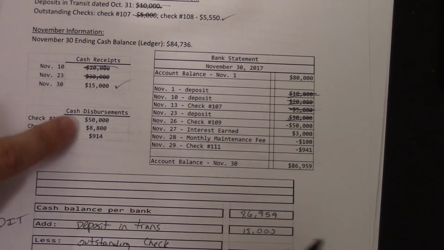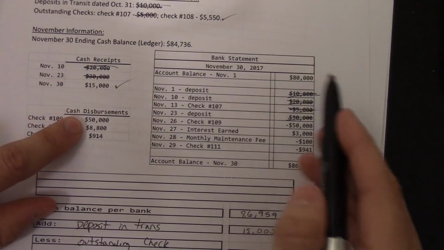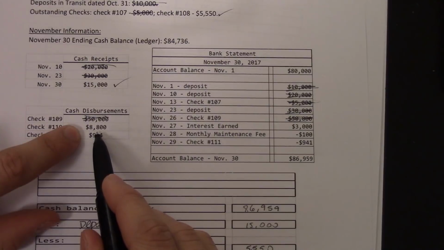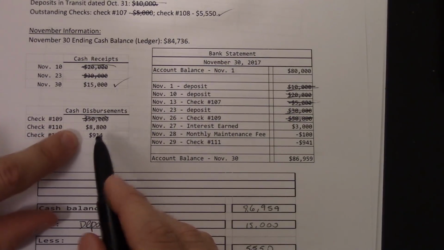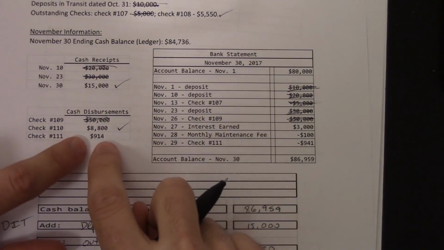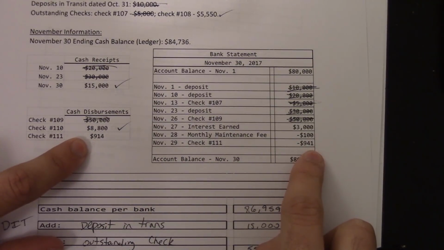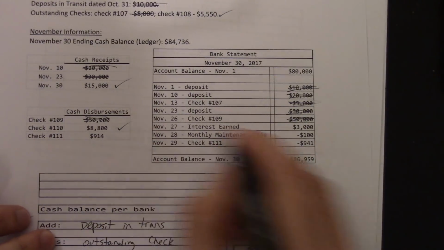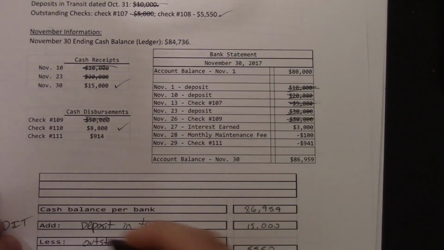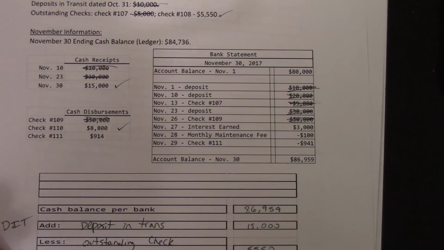Let's check on these. So we've got a check for $50,000. The bank has seen that one, so that is not outstanding. We have an $88,800 outstanding check. That is outstanding. We will take that out. And we've got a check for $914. The bank has seen it, but it is an error, so we will come back to that later. But that is not outstanding. So there's two outstanding checks. So we will add that up.